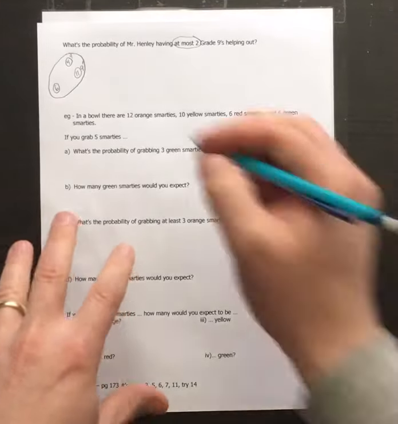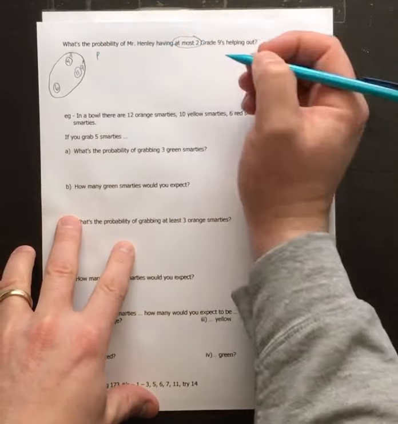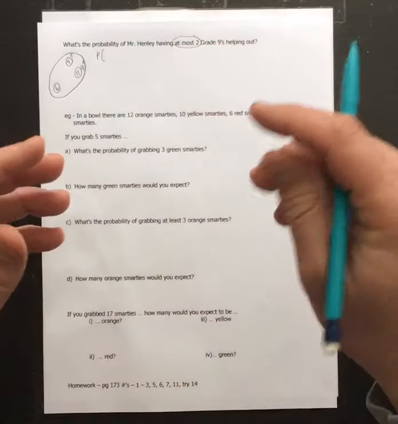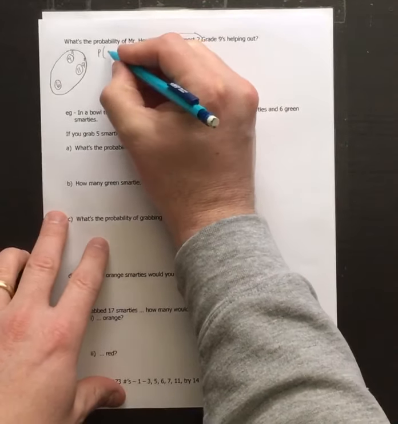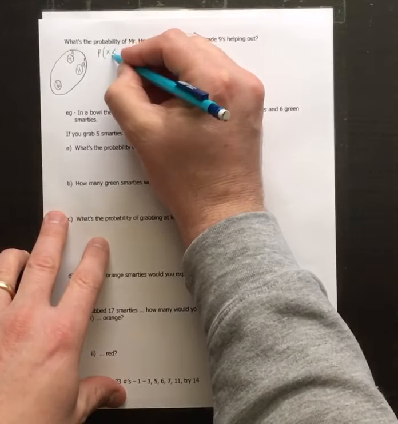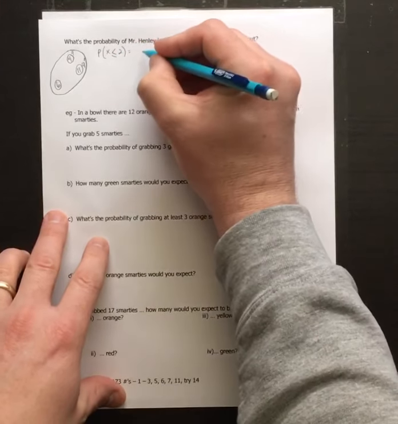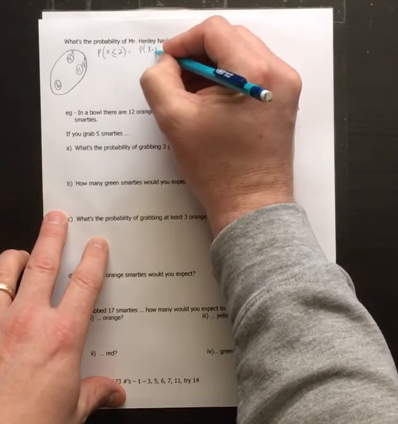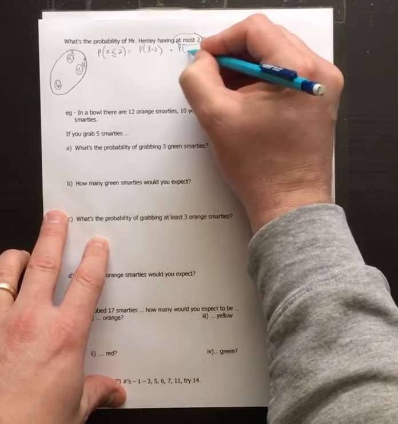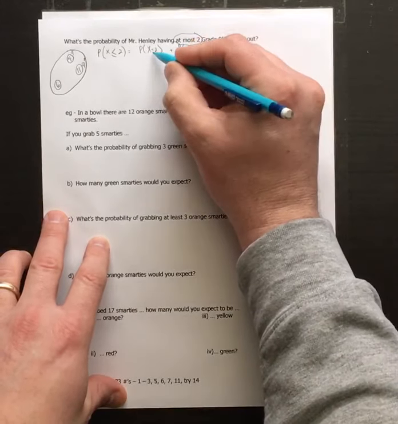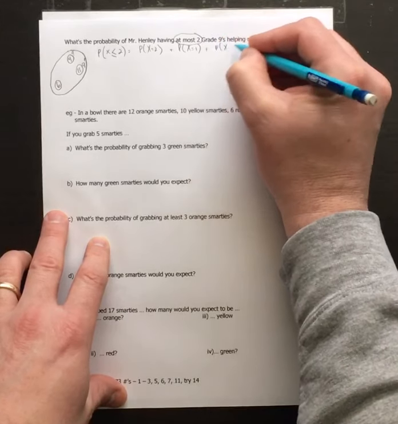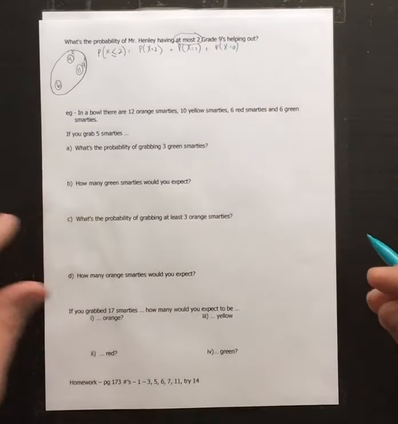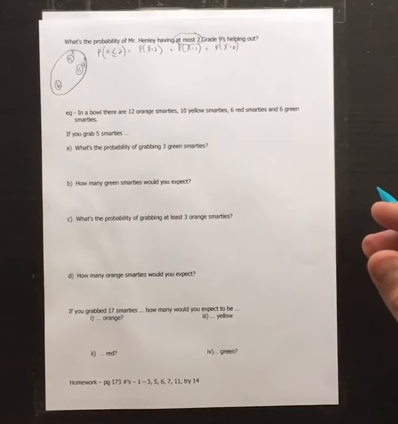Okay, so what am I looking for? Well, it's a probability of at most 2 grade 9s. At most means I can have 2 grade 9s, or I could have less, but I can't have more than that. So it's a probability of x being less than or equal to 2, which means we have the probability of 2 plus the probability of 1. So I can either have 2 or 1, or I could conceivably have none. And I got lots of grade 11s and grade 10s to choose from. Okay, so it's certainly possible.